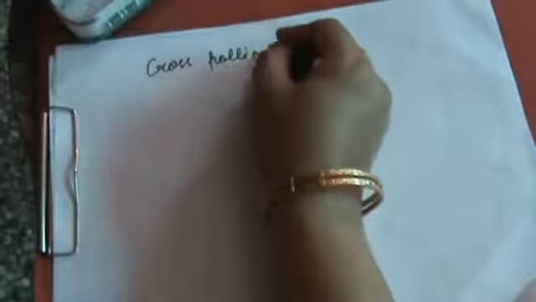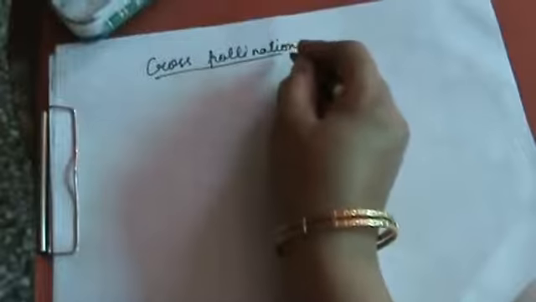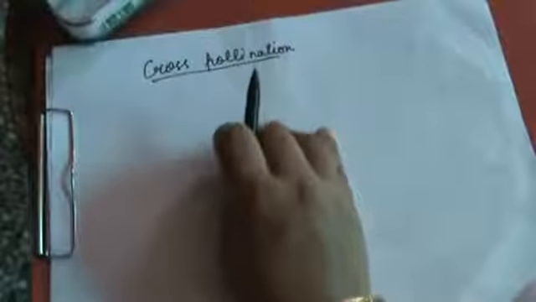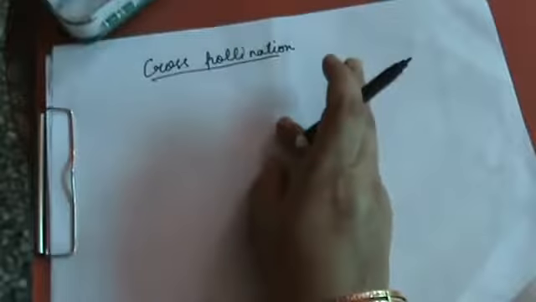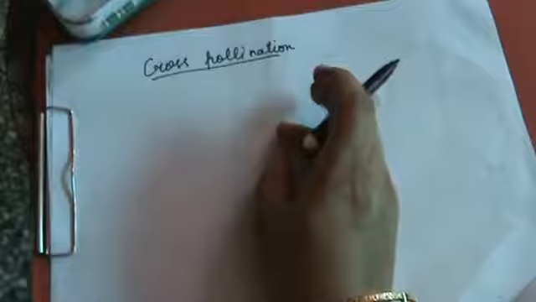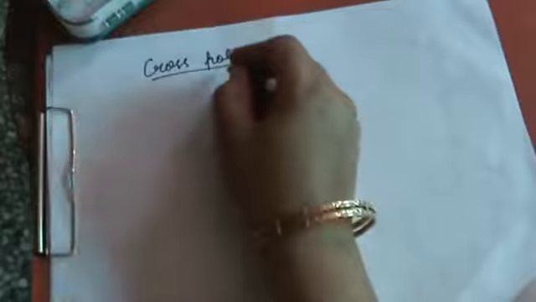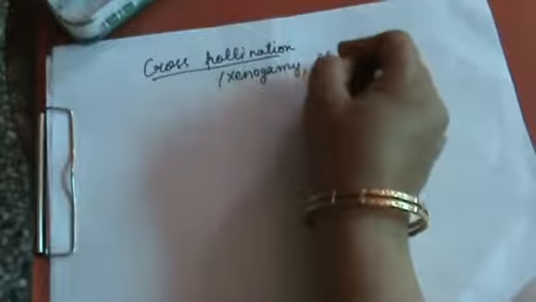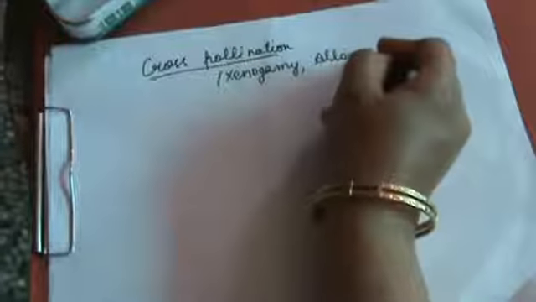Cross pollination. What is cross pollination? Cross pollination involves the transfer of pollen grains from the flower of one plant to the stigma of the flower of another plant. It is also known as xenogamy or allogamy.